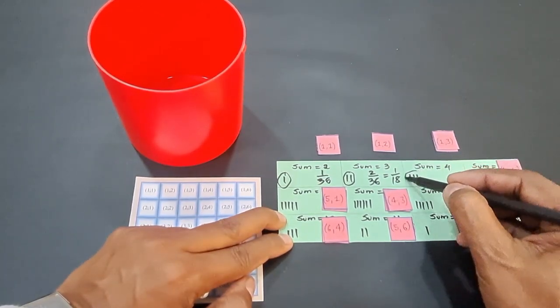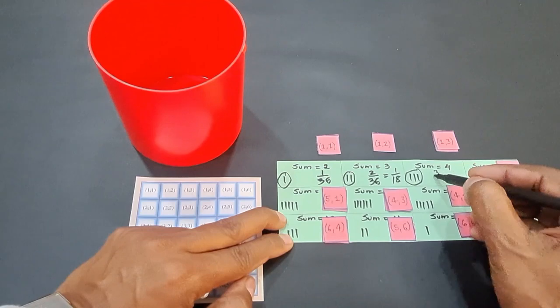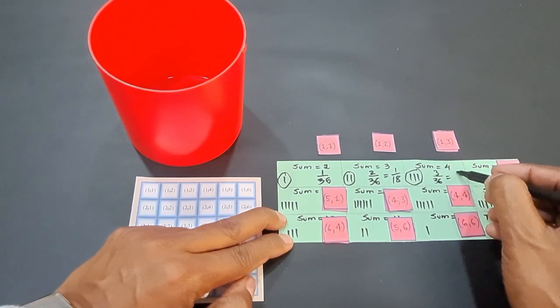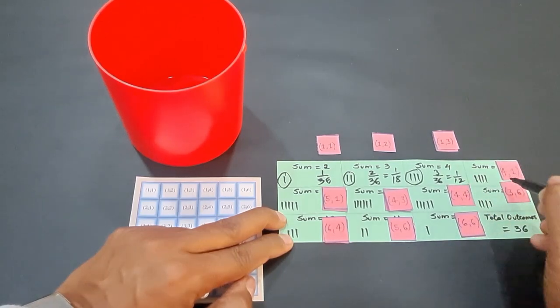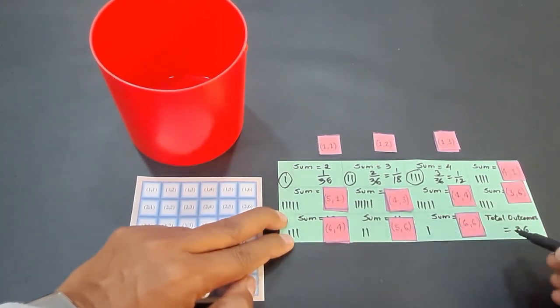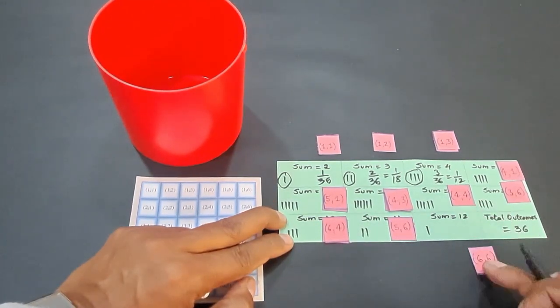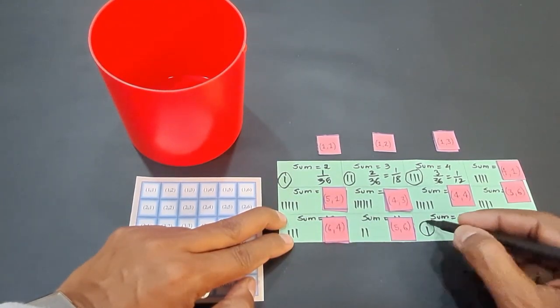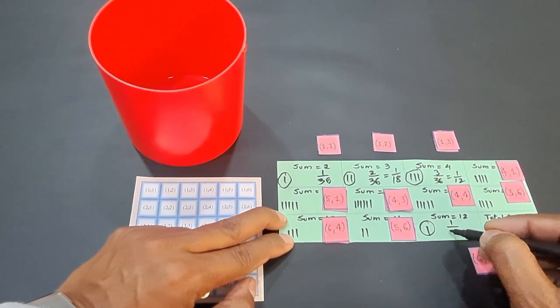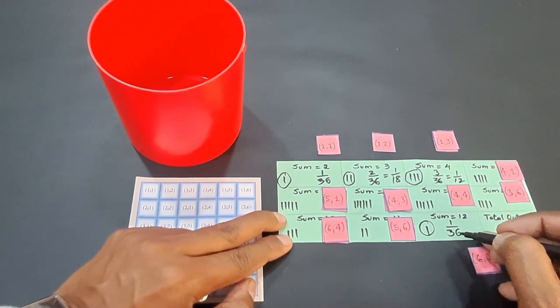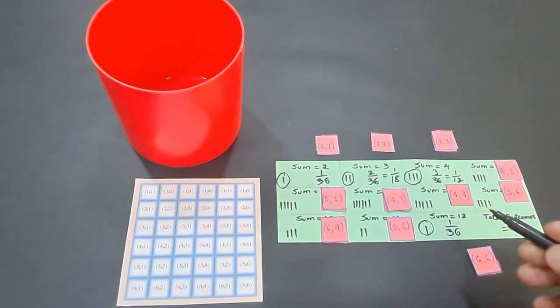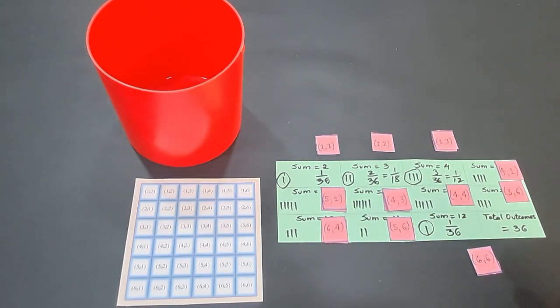Sum 4, we have 3 cards, so 3 out of 36, that is 1 out of 12 will be the probability, and likewise you can calculate all the probabilities. For 6, 6, that is a sum of 12, we have only 1 card, so 1 out of 36 will be the probability. You can find the probability of various events associated with throw of 2 dice like this, and that completes our activity on probability.